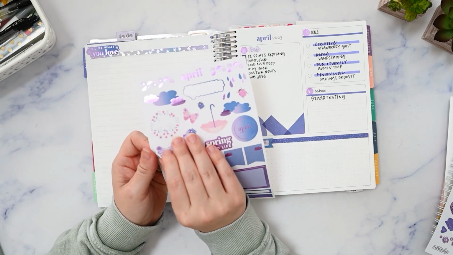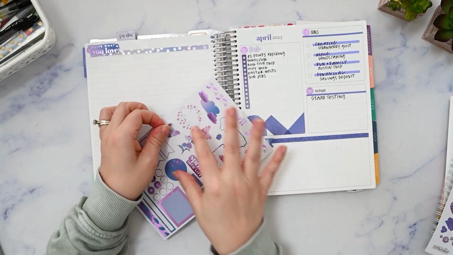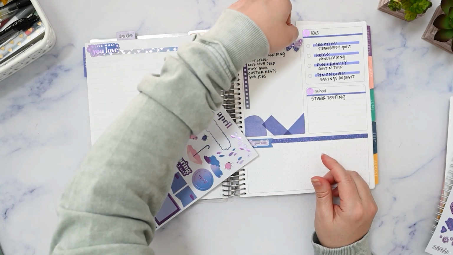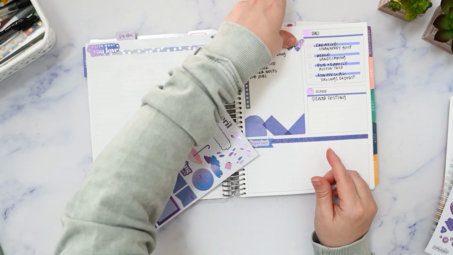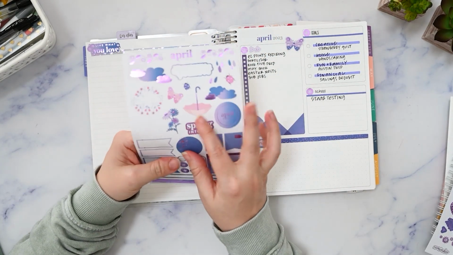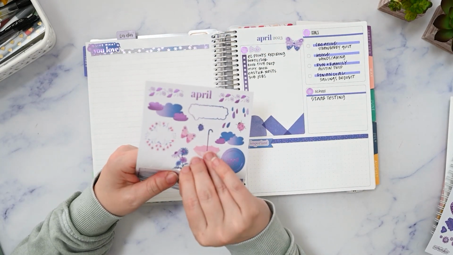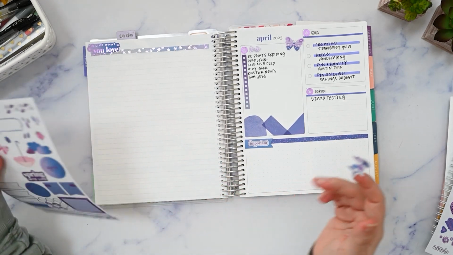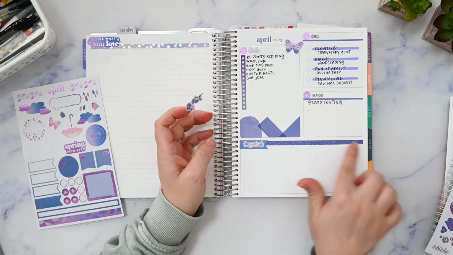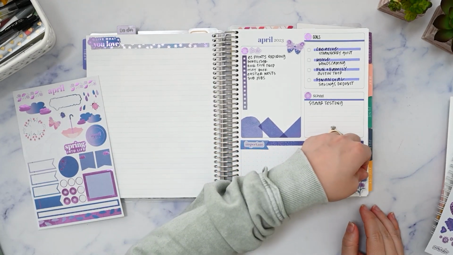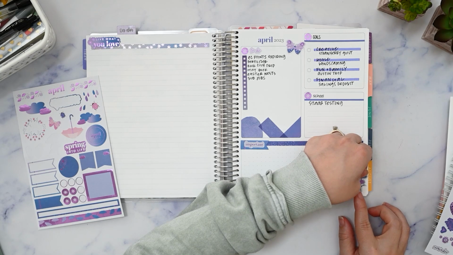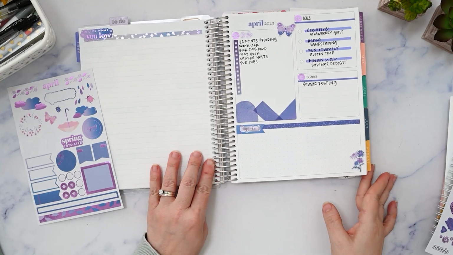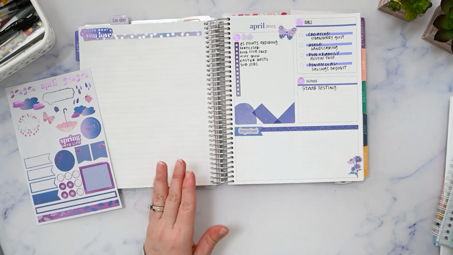All right, let's put the butterfly. This is cute. Let's put the butterfly up here since I'm not gonna need to write anything up there. And let's put the flowers. Oh, I didn't even write anything here. I need to fill that out. Let's put the flowers right over here up along the edge. And there's nothing cute on this one.